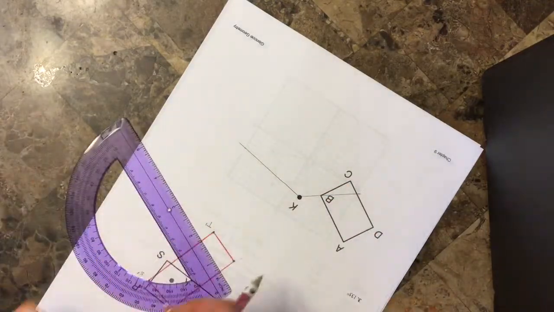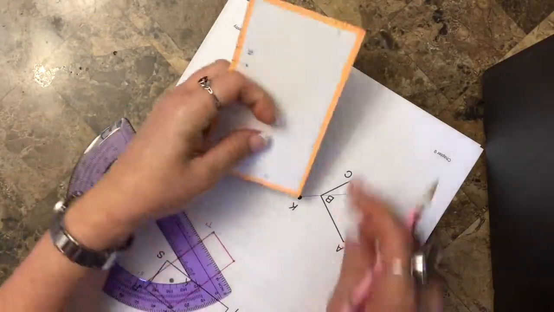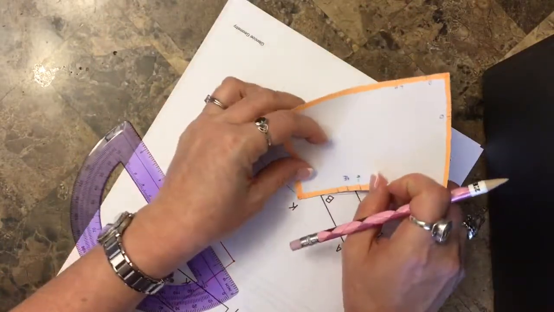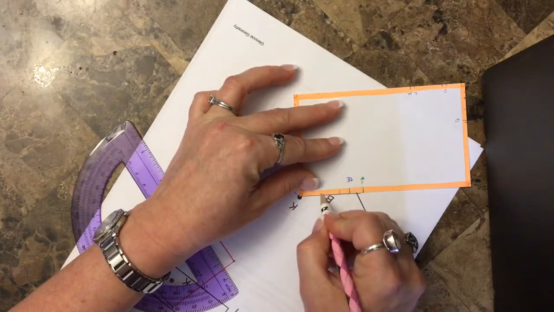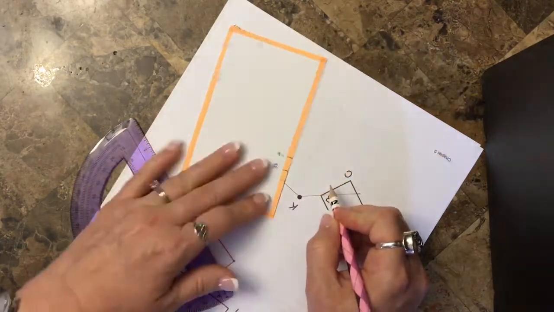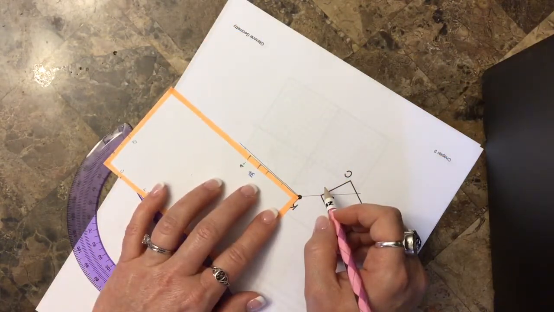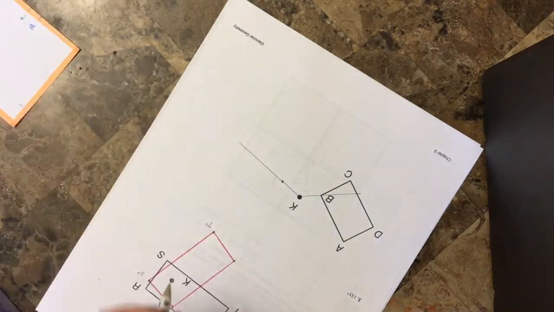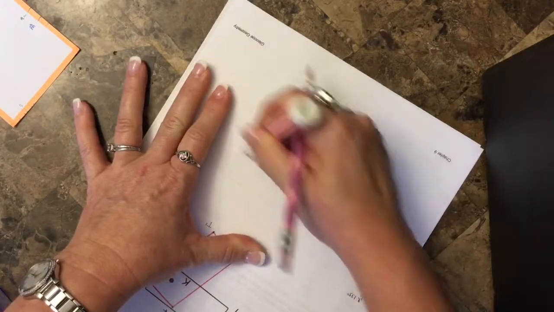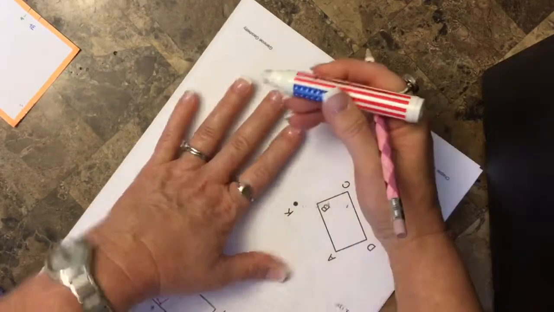So B is now going to be on this new section. So let's find out how far B is. Here and here, and I'll make it kind of dark but not too huge. The bigger you make your dots, the more inaccurate your measurements and your drawings are.